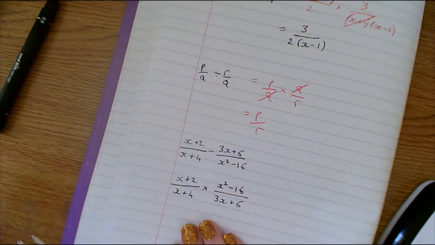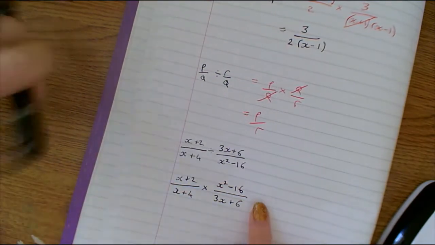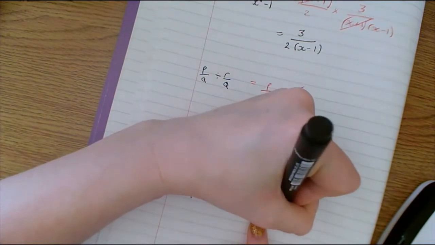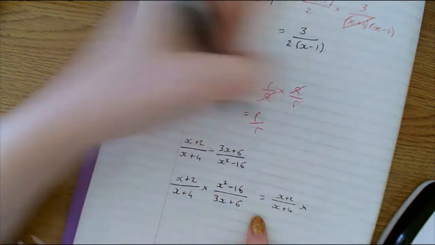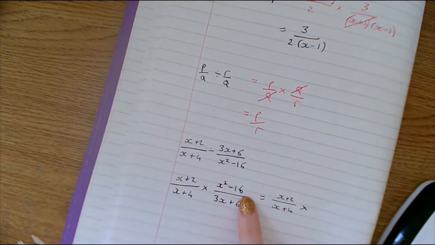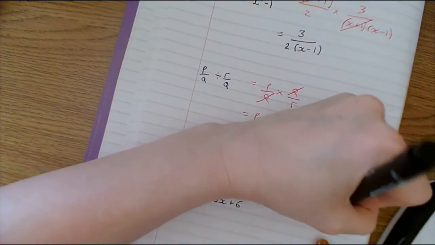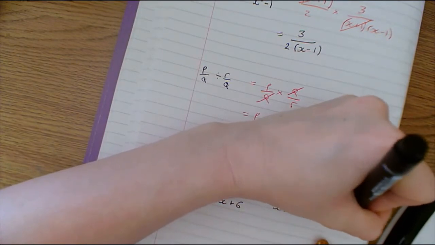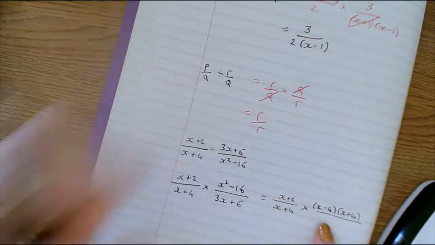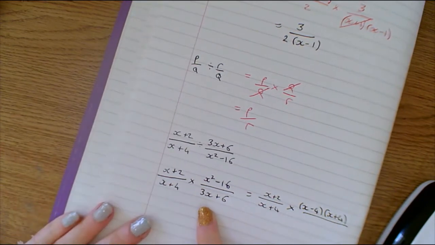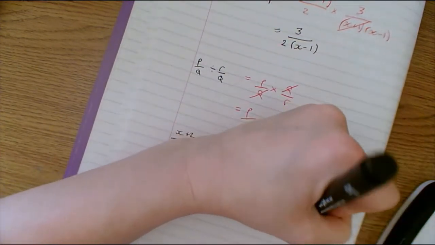So here we can 100% do that, because the left hand side can still just be written as x plus 2 over x plus 4, but the right hand side, x squared minus 16 factorises as (x minus 4)(x plus 4), and then my denominator, this 3x plus 6, factorises as 3(x plus 2).